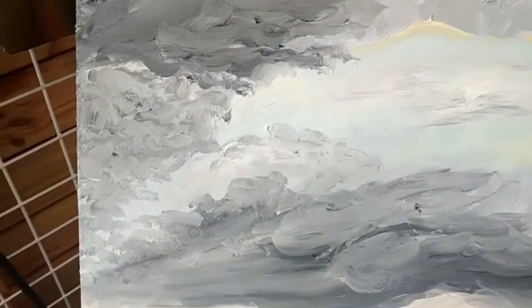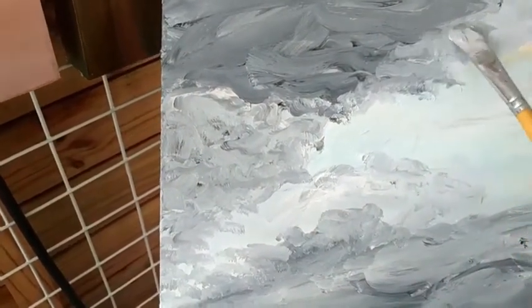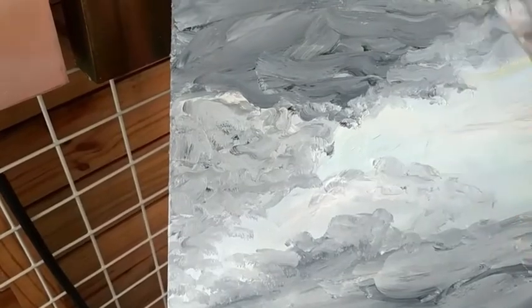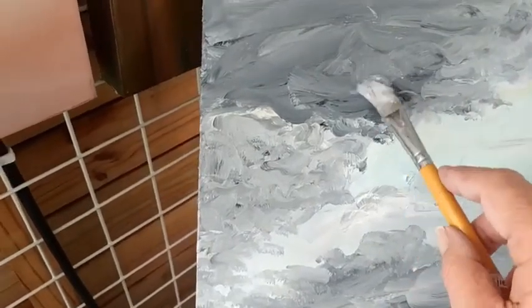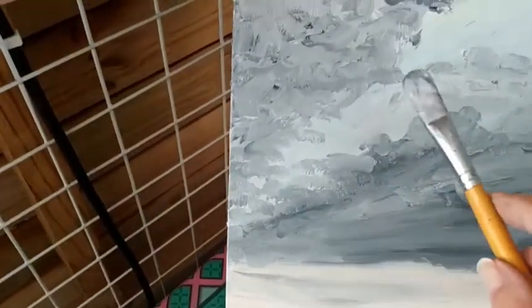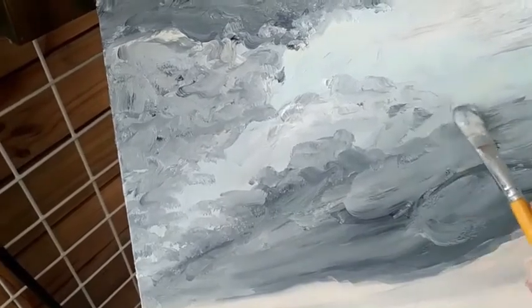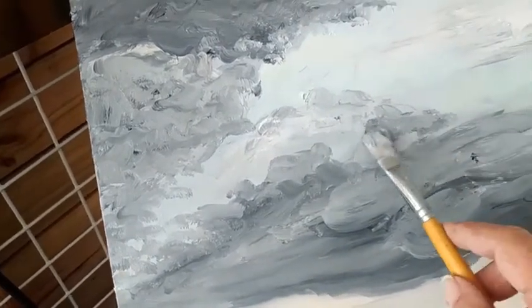Okay, so what I'm doing on this side now is I'm just taking and patting here and there and just making little lines to make sure that my clouds are not little clumps. See, something nice is happening here, and here and there I'm just bringing back some of that dark again.